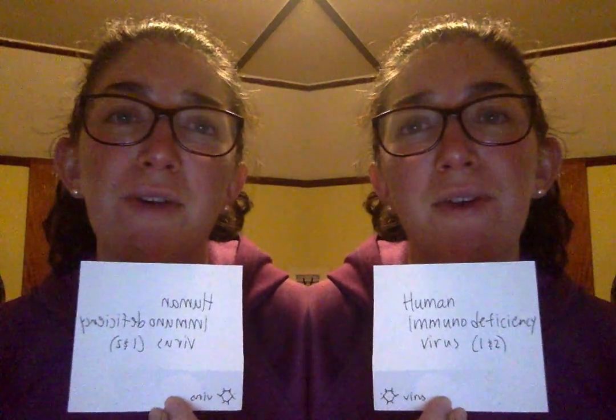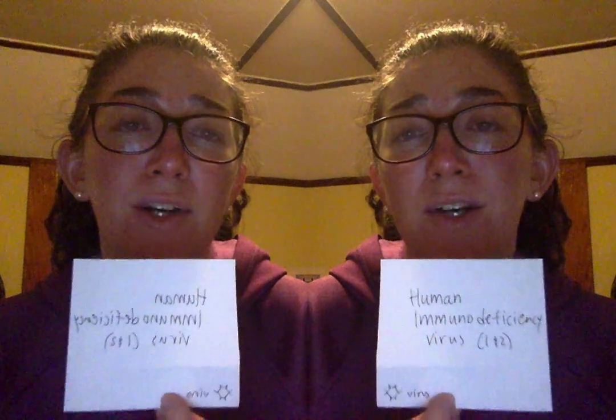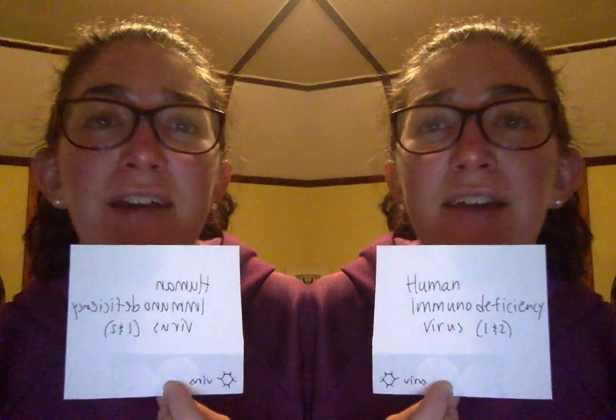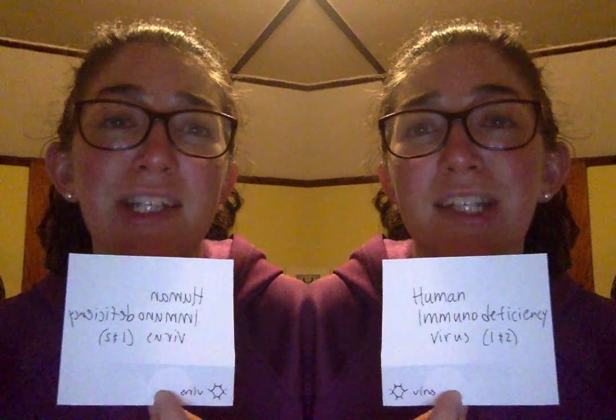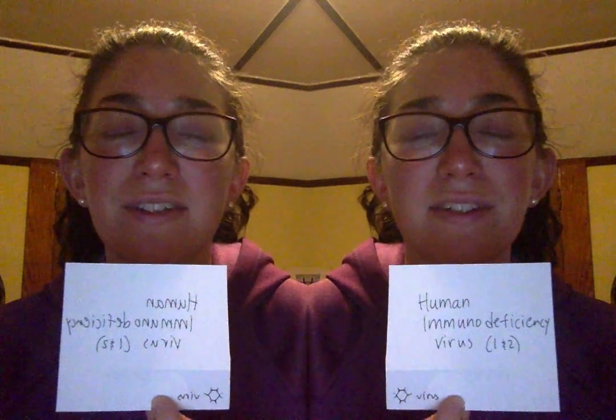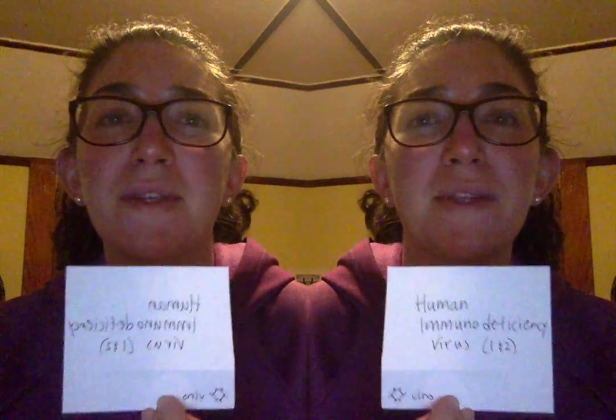HIV, human immunodeficiency virus. There are actually two, HIV-1 and HIV-2, and they cause AIDS, acquired immunodeficiency syndrome. These are viruses that infect white blood cells. T cells in particular are their favorite, and after a while they start to devastate your T cell populations. When your T cell populations have been sufficiently depleted, that is when somebody is said to have AIDS. There are antiretrovirals that one can take.